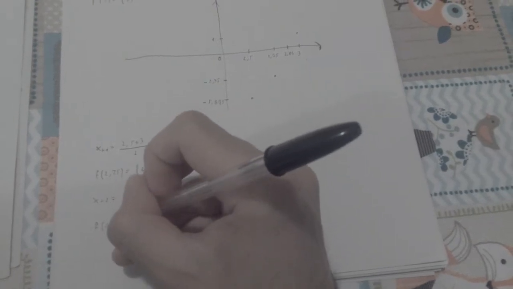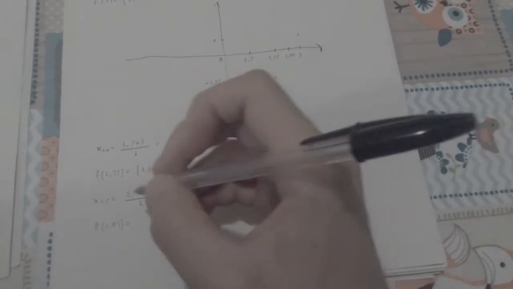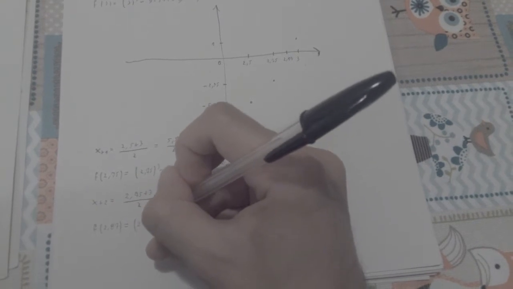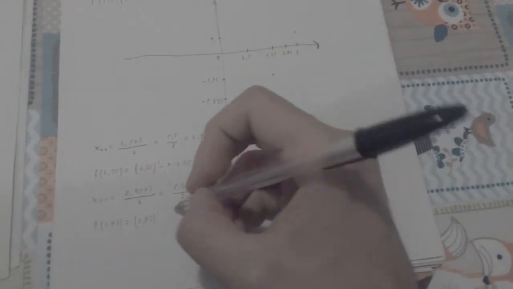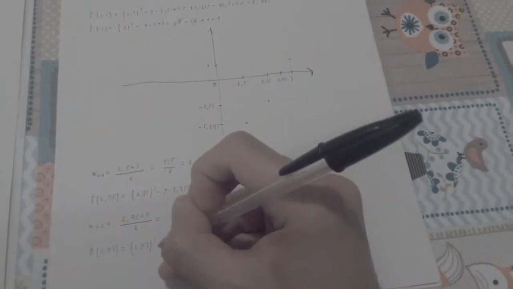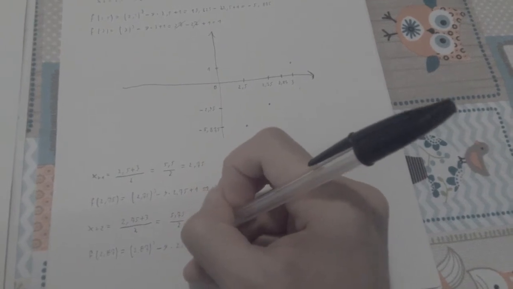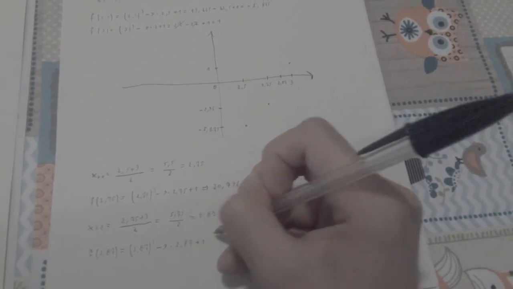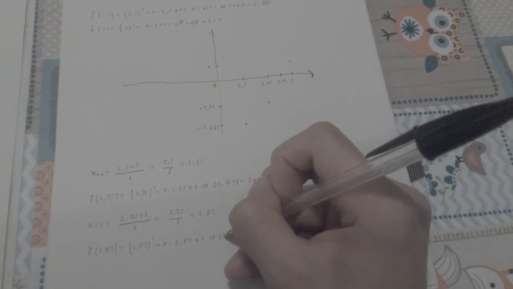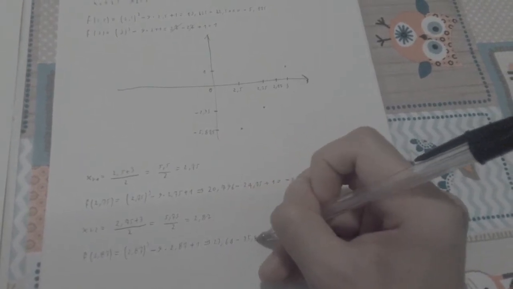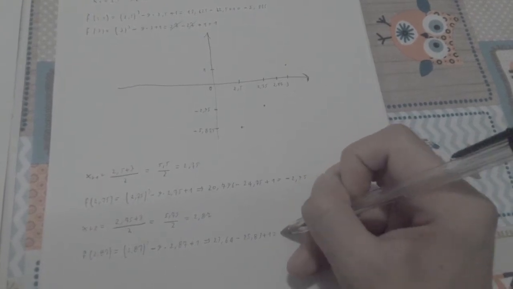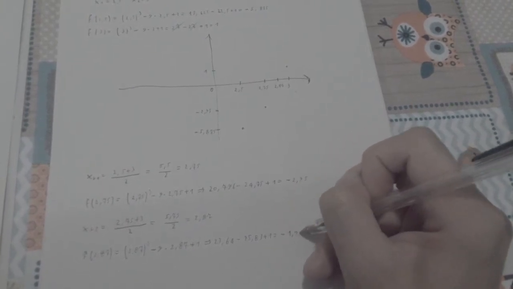So f of 2.87 is 2.87 cubed minus 9 times 2.87 plus 1, which is 23.74 minus 25.83 plus 1, giving us negative 1.19.